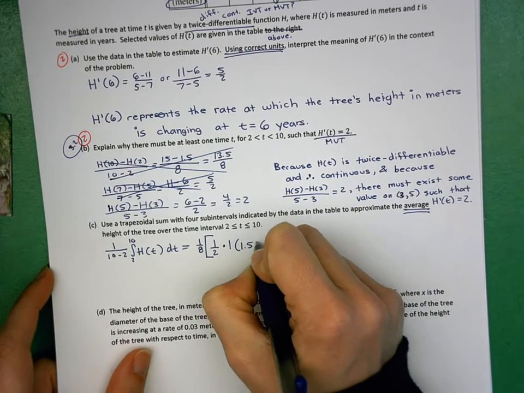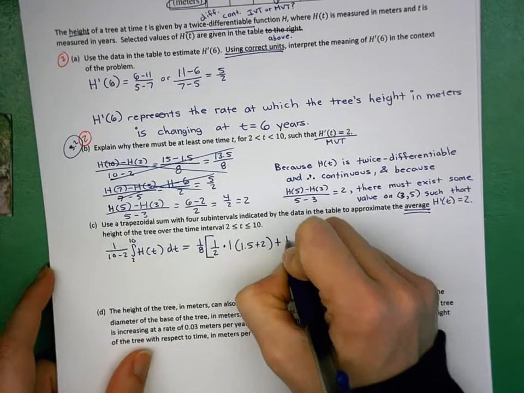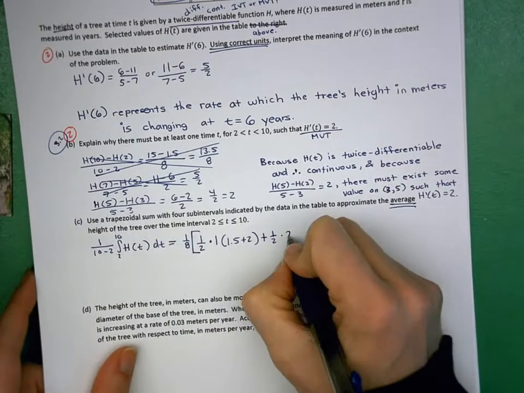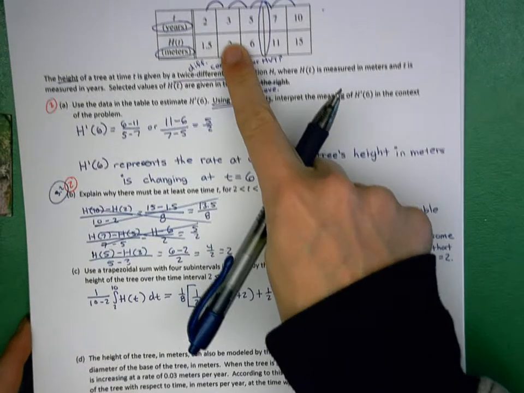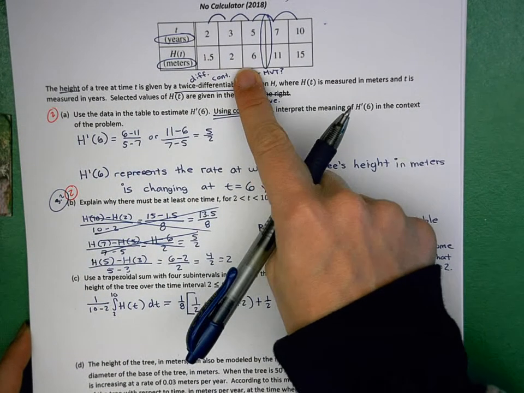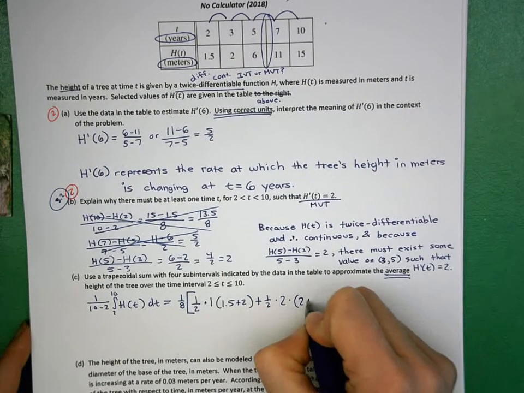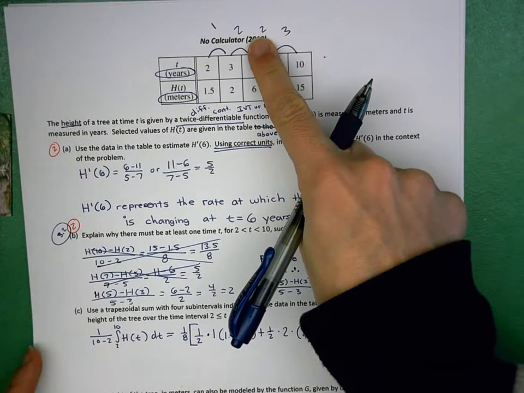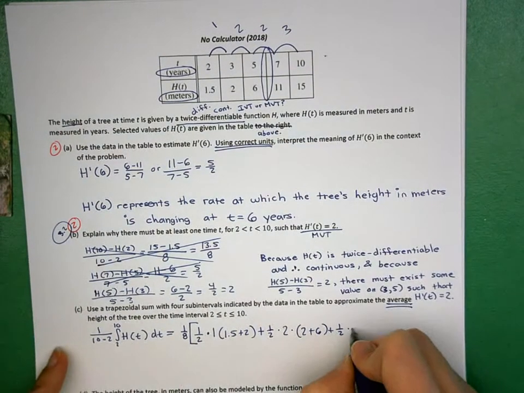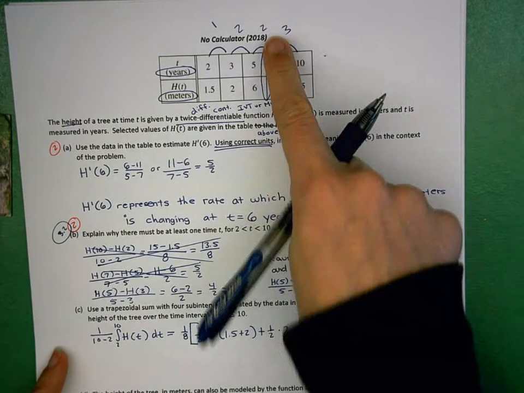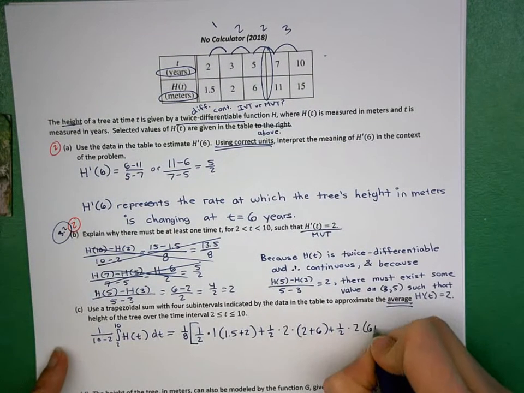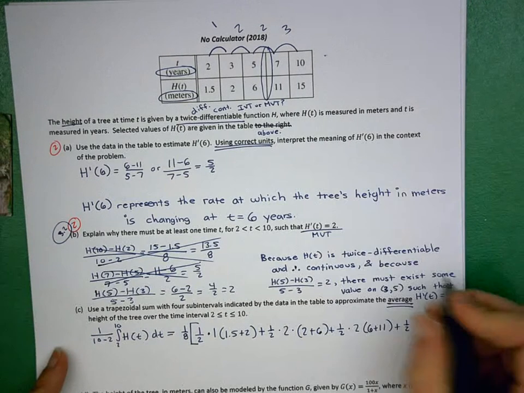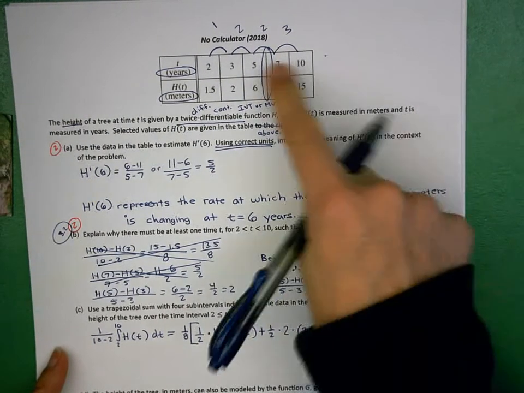Second subinterval, 1/2 your change, which is 2, and then not just 2, not just 6, but 2 and 6. Third subinterval, 1/2 your change, which is 2, and then both 6 and 11. And fourth one, 1/2 your change, which is 3, not the left, not the right, but both 11 and 15.